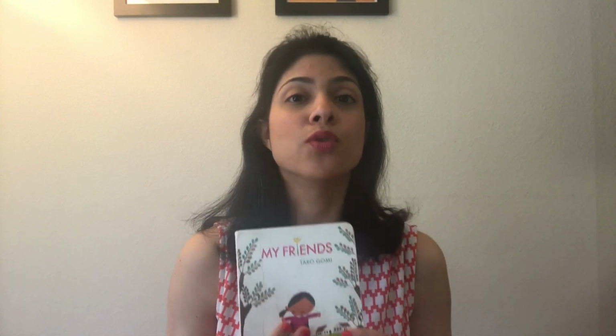I will be basing a lot of these activities assuming that I have read this book to the student called My Friends by Taro Gomi. This first activity is called I'm thinking of a word. So I pick any word from the book that I have just read to the student and I say, I'm thinking of a word that starts with r. And the word I'm actually thinking of, and which is in the book, is rabbit.